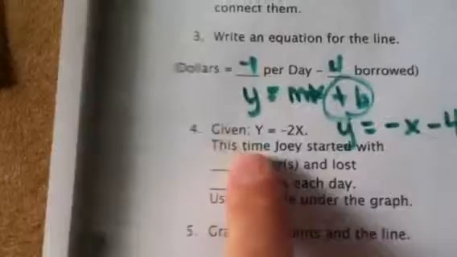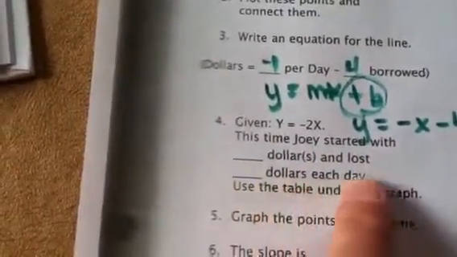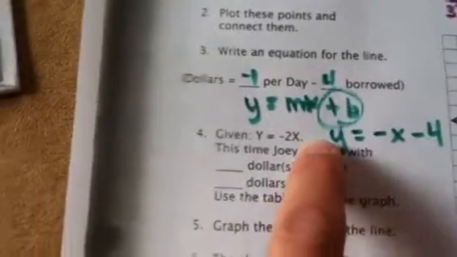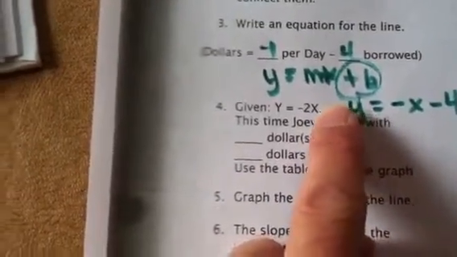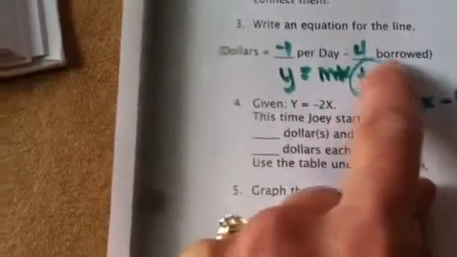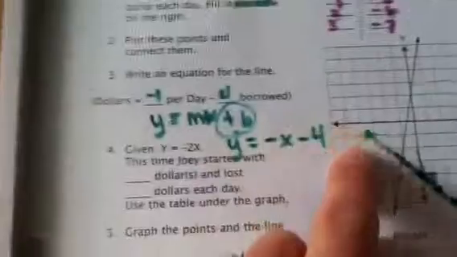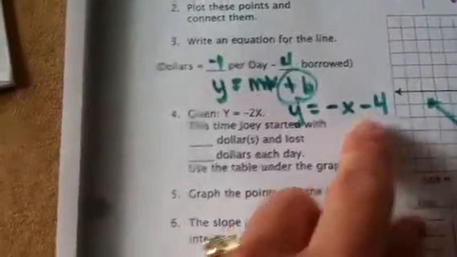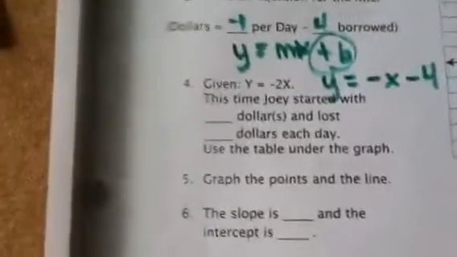Okay. This time, let's look at number 4. This time Joey started with blank dollars and he lost blank dollars each day. Okay, well, notice they didn't add anything on right here at the end. So he is starting with $0. Remember, this value that is on the end is what you start with, okay? Remember here, he started with -$4. Well, they didn't add or subtract anything on the end, so he's starting with $0.